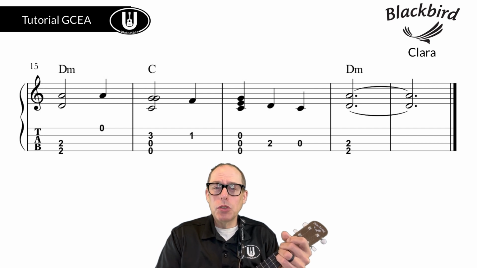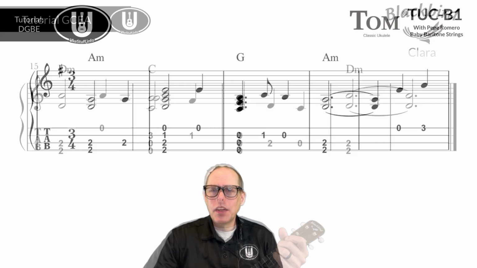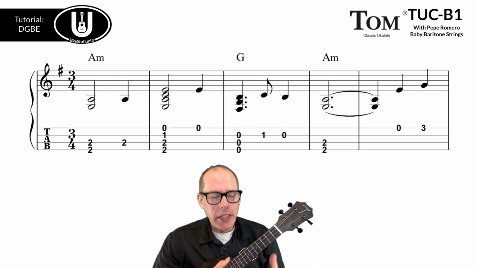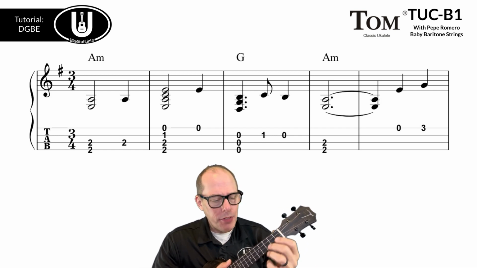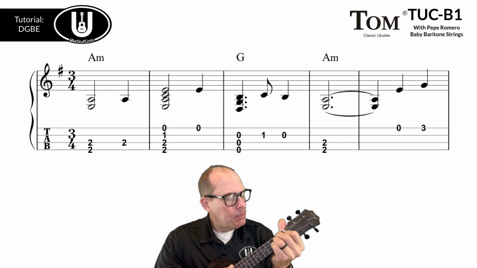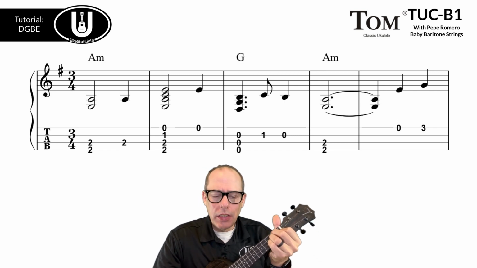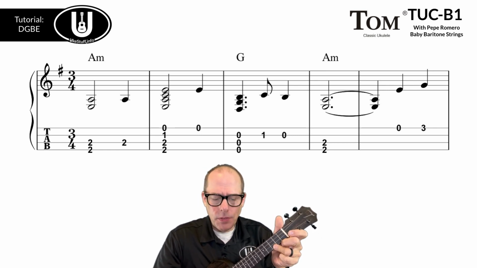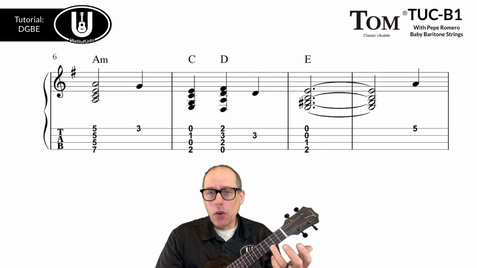Now let's switch to DGBE ukulele. All right, let's just walk through the chords you need as it's a chord melody. First, you'll need the A minor chord. You'll need the G chord. Then you're going to need an A minor chord in the 2nd position.